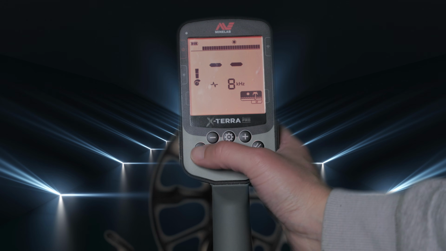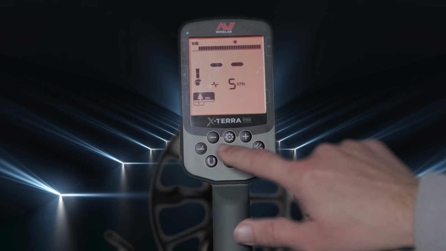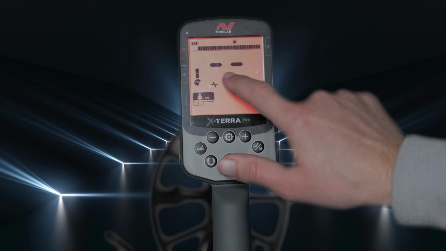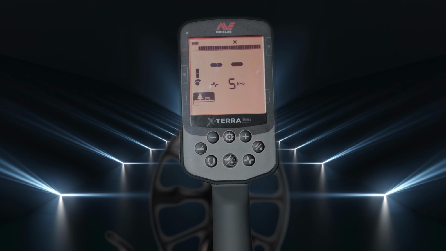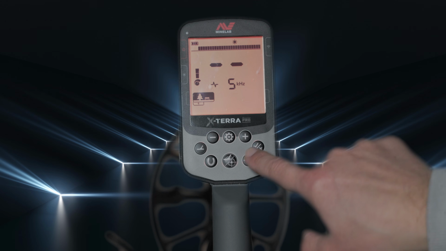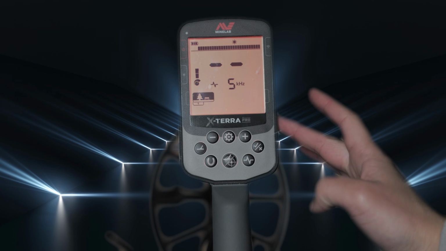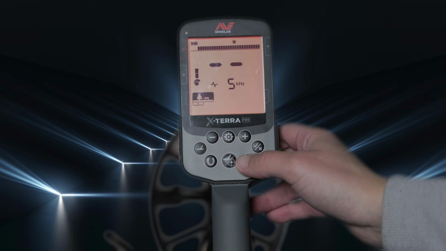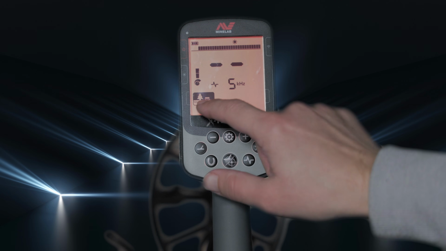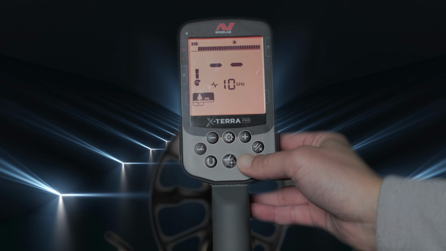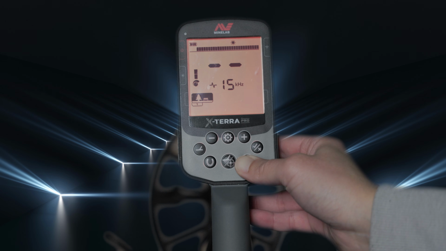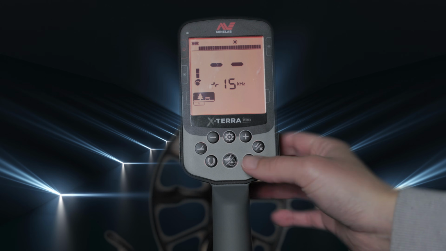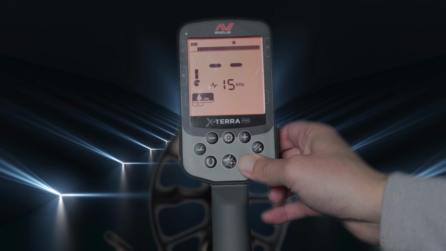So those are your different modes and that is how you change to your different modes. And then over here, this is the frequency that we've actually selected to use. This is our frequency button here. This machine, the X-Terra Pro, you can manually change the frequency. So in park mode, you can use 5, 10, or 15 kilohertz as your frequency that you would like to use. Those are the only 3 options you have.